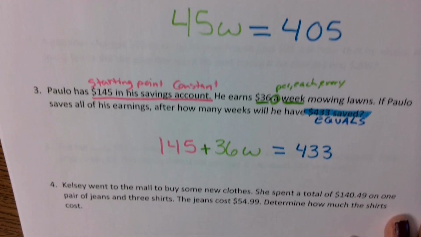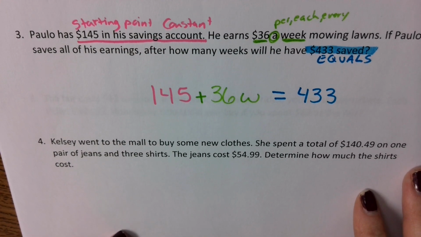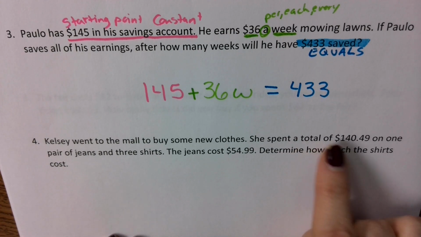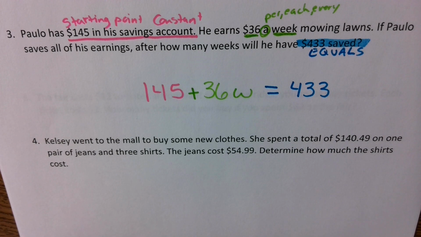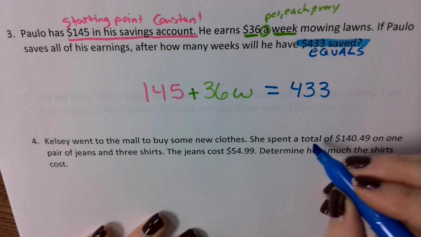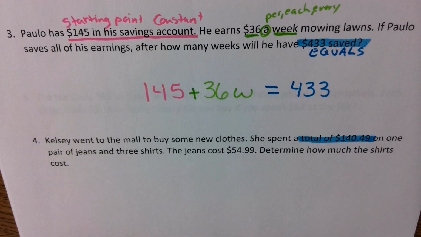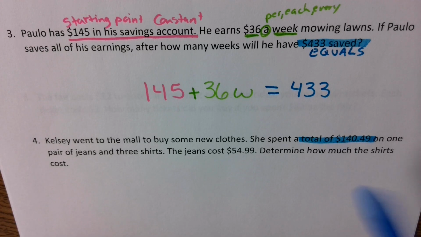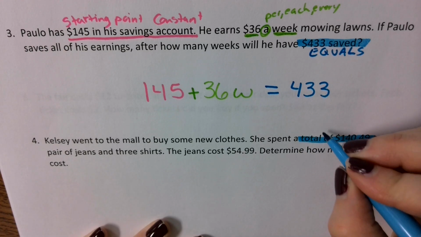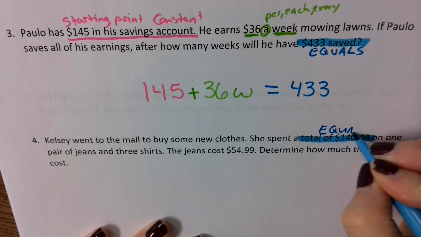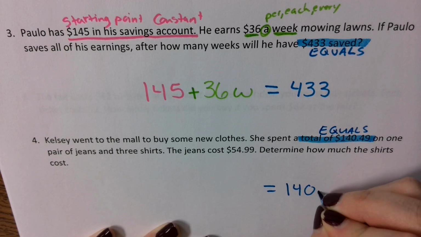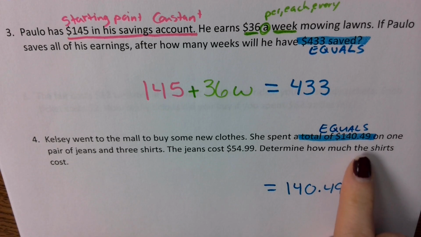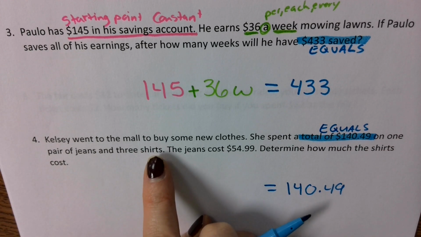Okay, so for problem number 4, it says Kelsey went to the mall to buy some new clothes. She spent a total of $140.49. So right there, the fact that they're telling us the total, that's our equals. When they tell you how much they spent totally, that's going to be our equals. Okay, so we're setting this equal to $140.49.